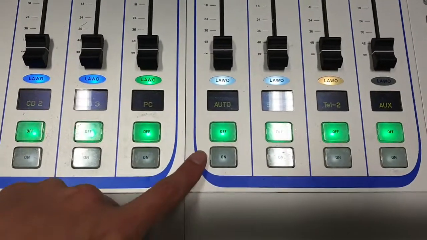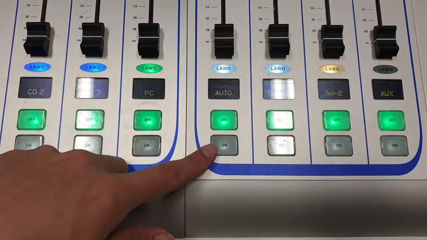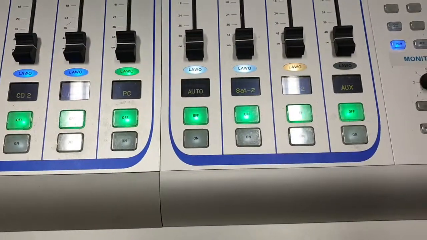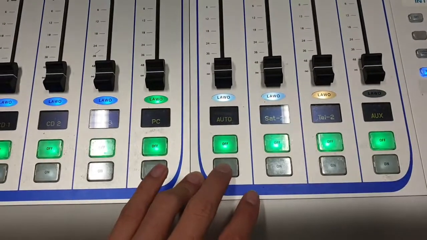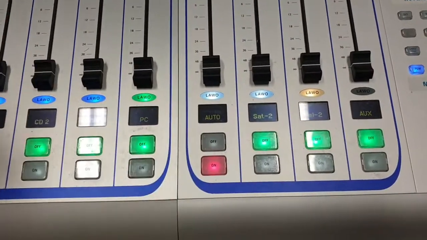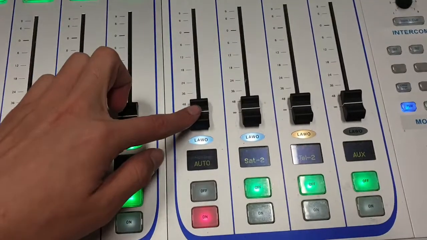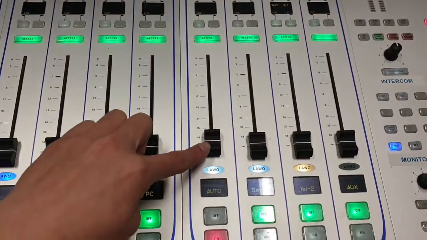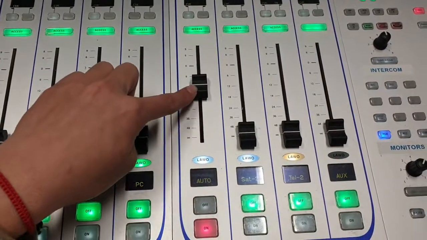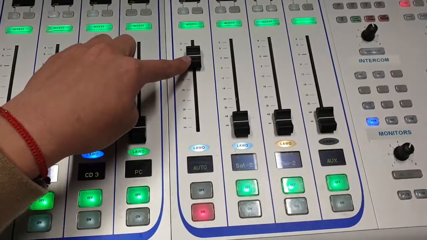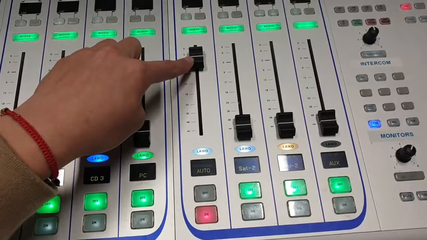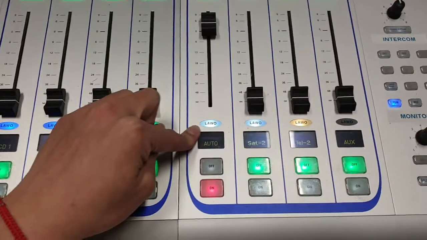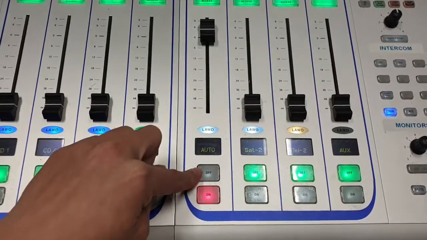The other 2 buttons here are on and off. If we switch it on, that means the sound will now come into the panel. For example, if I press on, the sound is now coming into the panel. However, our volume is down at the very bottom, which is why we cannot hear it. So if we fade it up, now we're able to listen to the music coming from auto, right? As soon as we turn it off though, it cuts the music off.